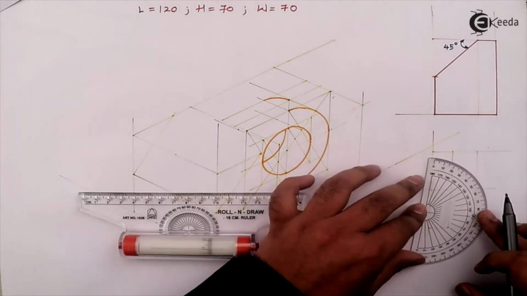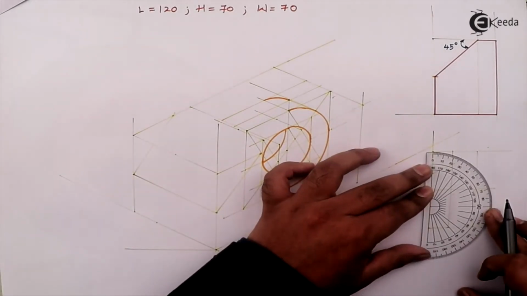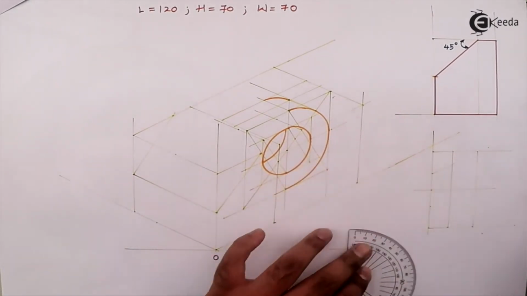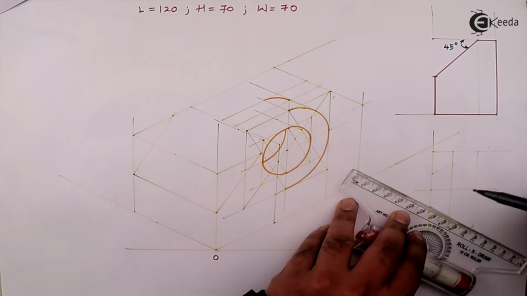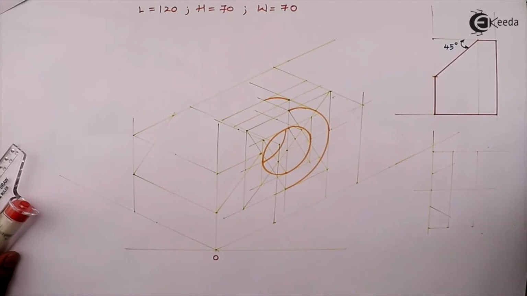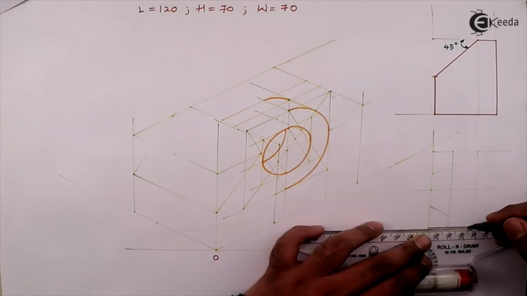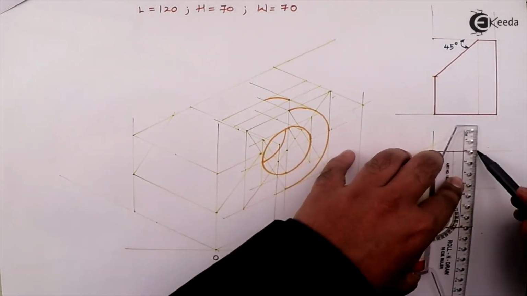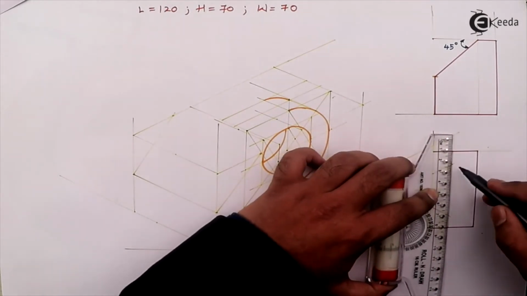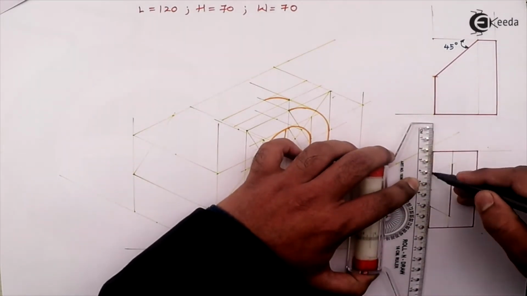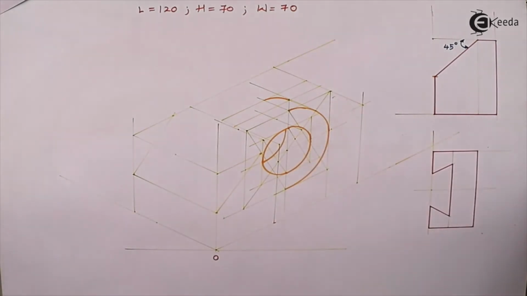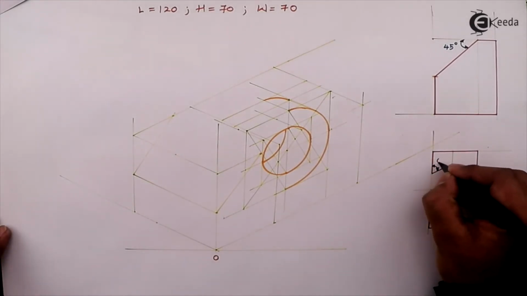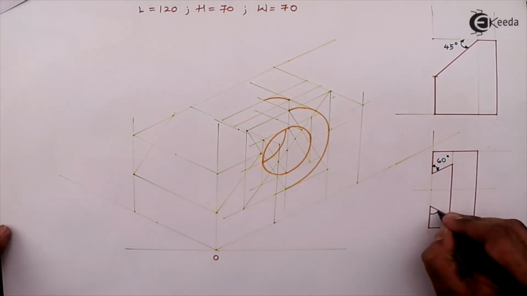Similarly 60 degree from here, joining the points in such a way that it cuts this vertical line. Now this is the surface, I'll make it dark. So this is the surface which is given in the diagram, having 60 degree angle on both the sides.